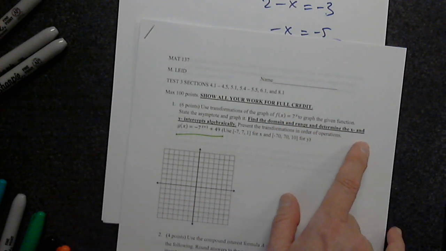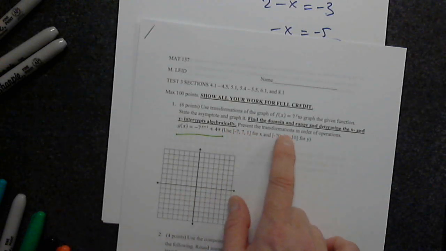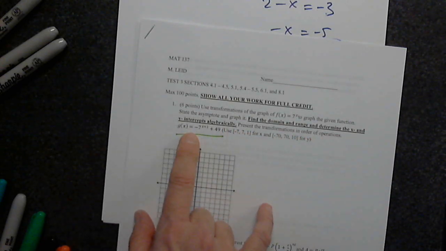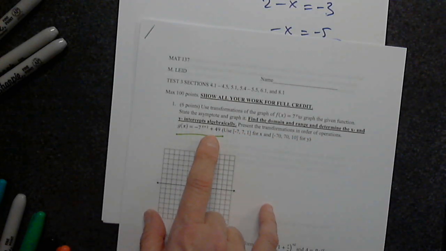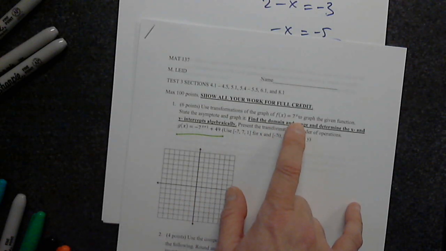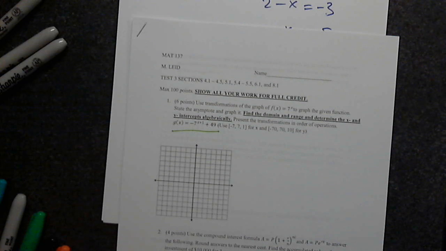Find the domain and range and determine the x and y intercepts algebraically. Present the transformations in order of operations for negative 7 raised to x plus 1 plus 49. I gave you the base function in case you forgot. Is that okay?